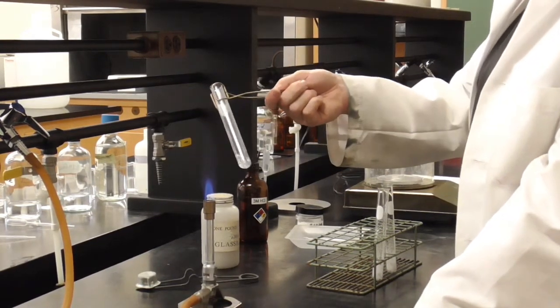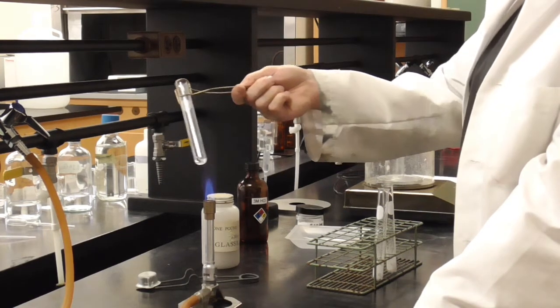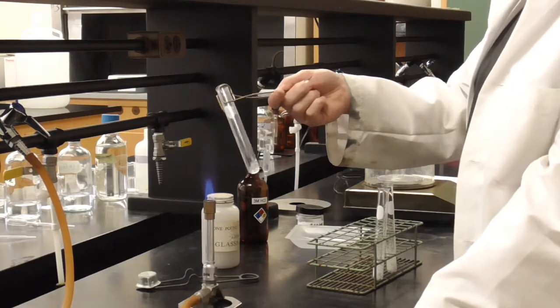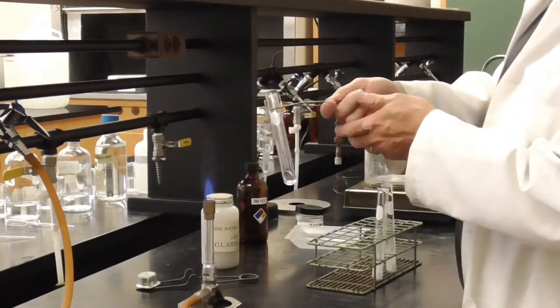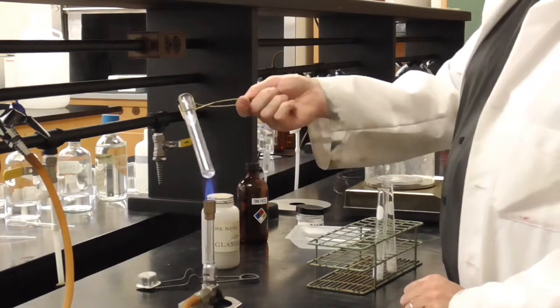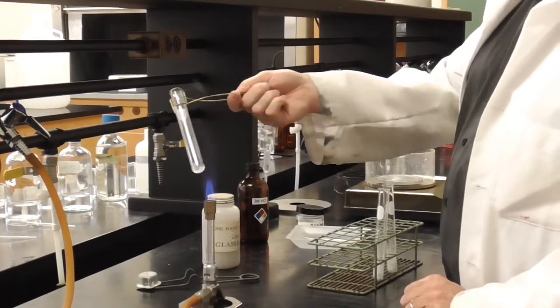The biggest mistake is trying to do this too quickly. And the trick of keeping it stirred, keeping it agitated, and keeping those boiling chips down in there initially is probably the biggest trick. Very easy to let this come shooting out of the test tube.